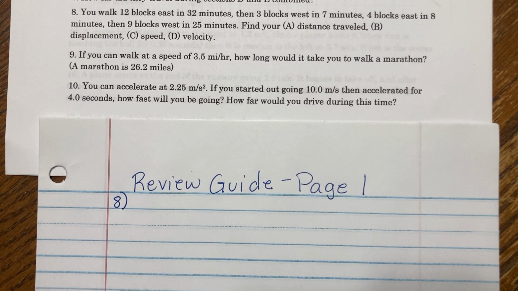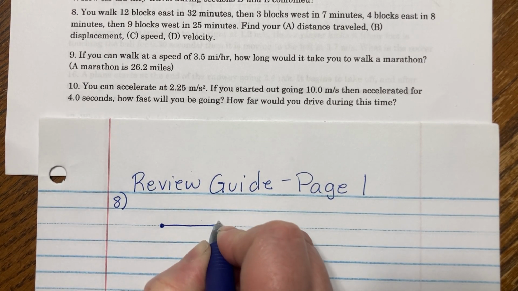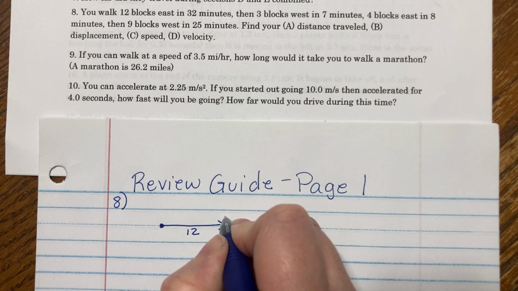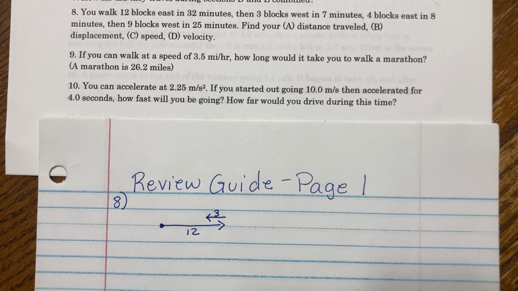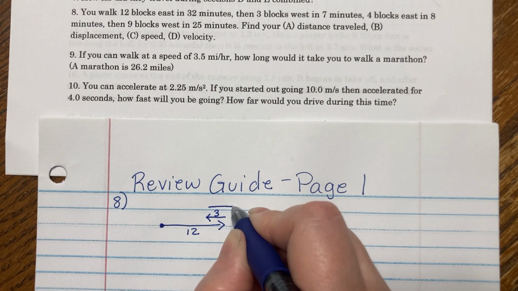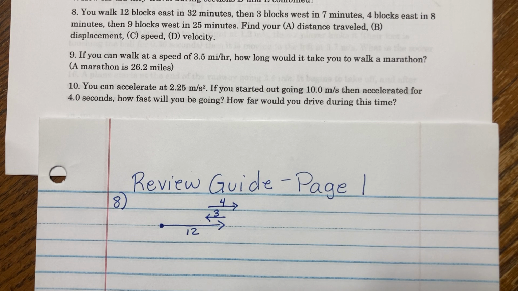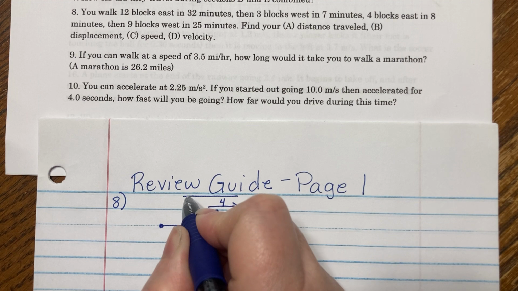So let's look at what we have. You walk 12 blocks east in 32 minutes. So I'm going to start, let's say we start here. East is this way. So let's say I go 12 blocks east. Then I go 3 blocks west. So it's going back part of the way. So it's 3. In 7 minutes, 4 blocks east. So a little past where I had been. In 8 minutes, then 9 blocks west in 25 minutes.